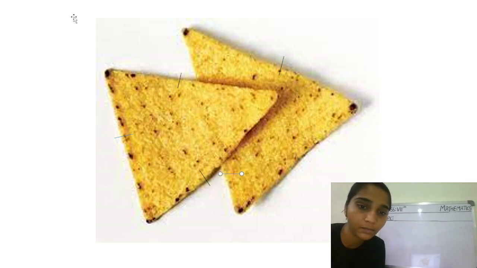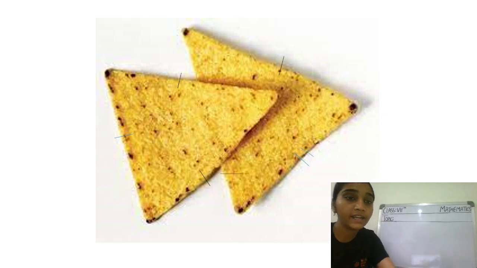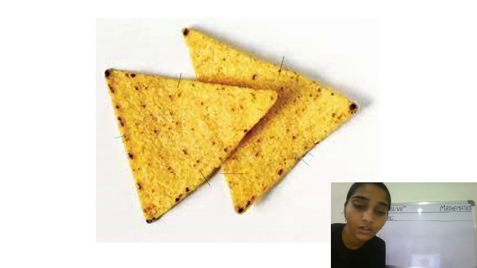So we will represent it by the double line. Okay. So students, do you know what name we give to such triangles whose all the three sides are equal, and such triangles whose not all the three sides are equal, or you can say whose two sides are equal?